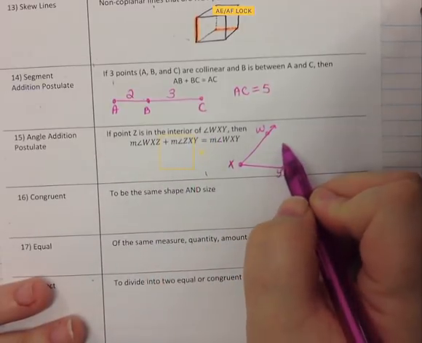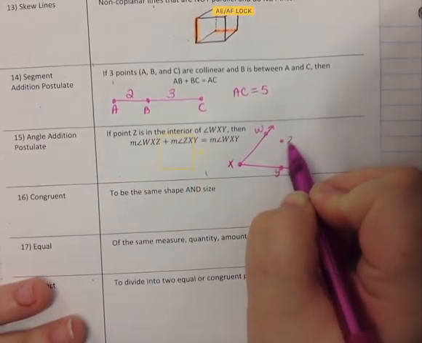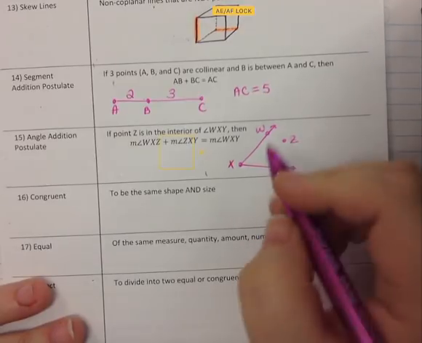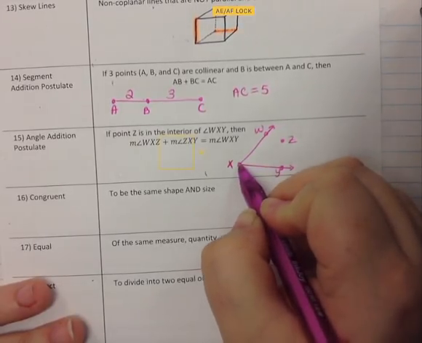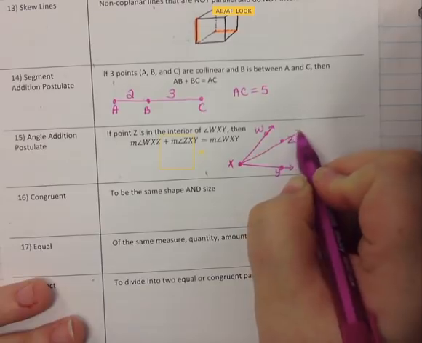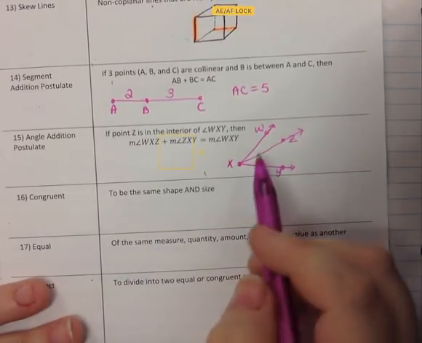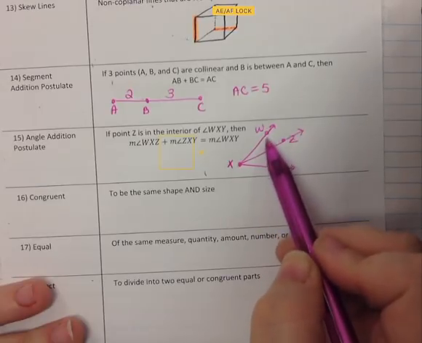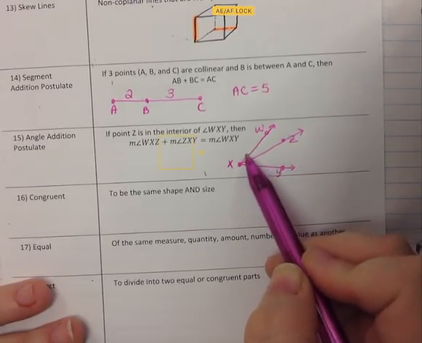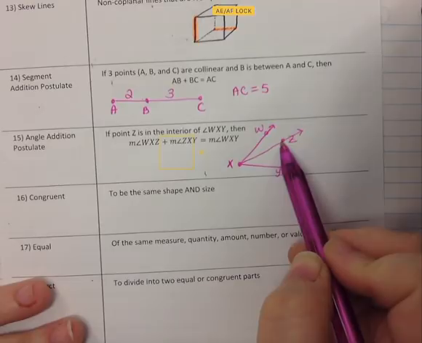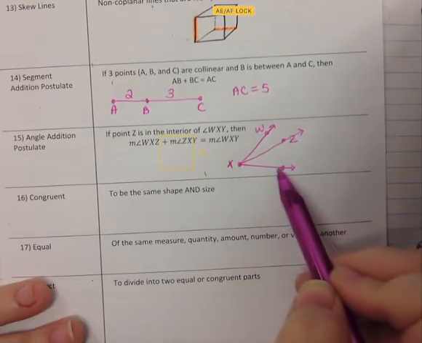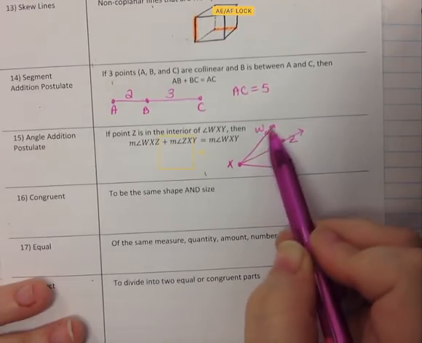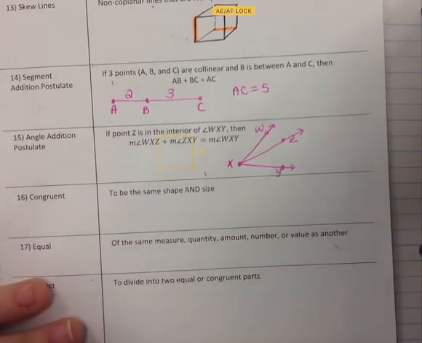That means I can have Z over here because it's inside of it, and I can draw a ray from X to Z. What this states is that to form this entire angle, we have this little angle right here of WXZ, and we have the angle of ZXY. If we put them together, we'll get the entire angle, just like with the segments.